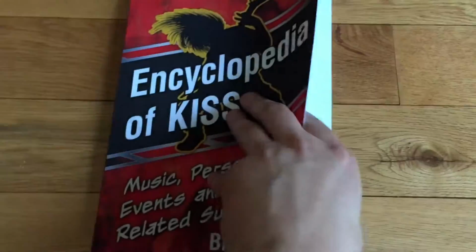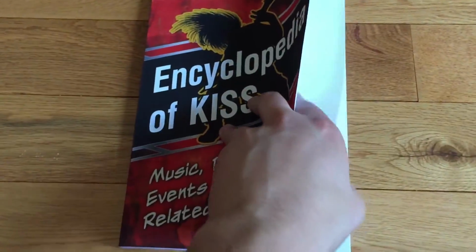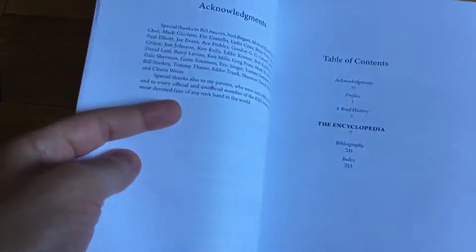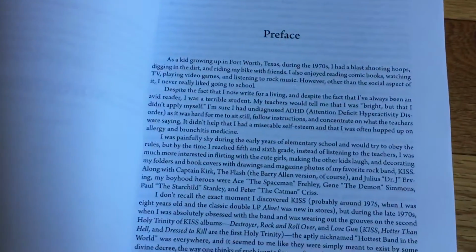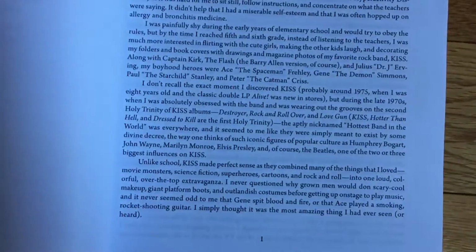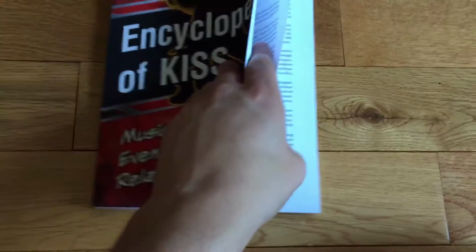But let's open the book so I can show you what's inside. So in the beginning, you have a preface by Brett, basically just telling you when he became a Kiss fan, why he's a Kiss fan, what he loves about Kiss.